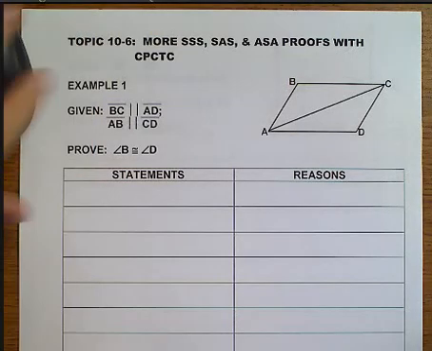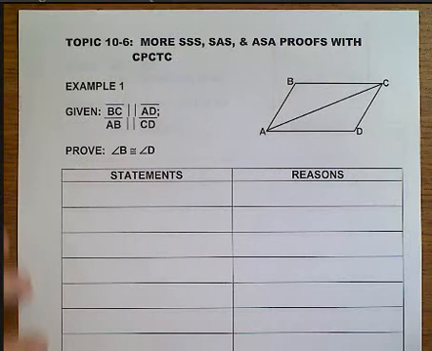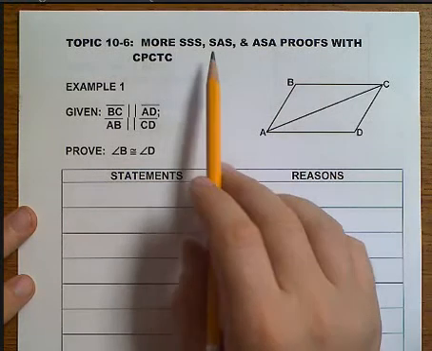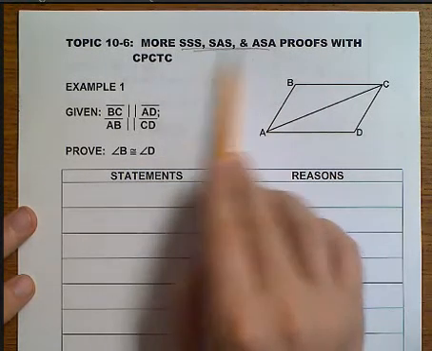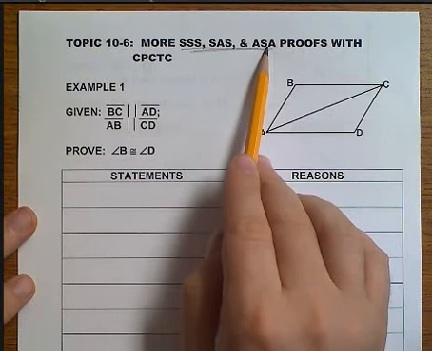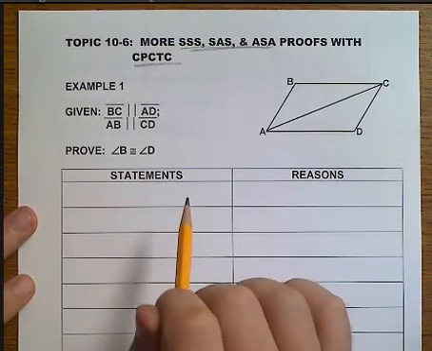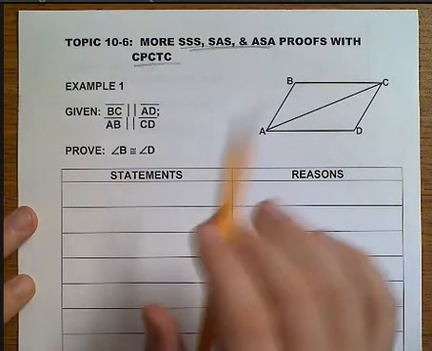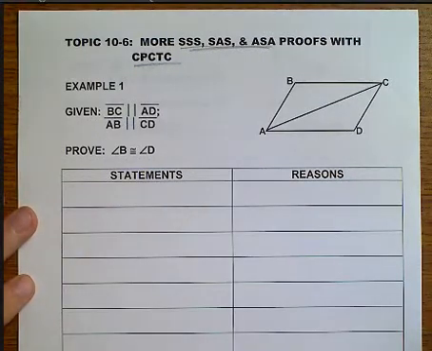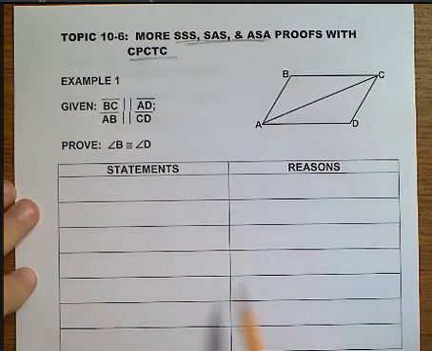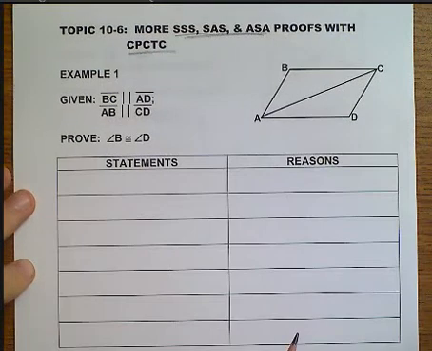Okay, today we're going to be talking about topic 10-6, the last topic in Unit 10. And it's just more of using our three triangle congruency postulates with our CPCTC, and sometimes taking it a step further. But if you'll notice, today's proofs are just a little bit longer. Let's go ahead and jump right into this first one.